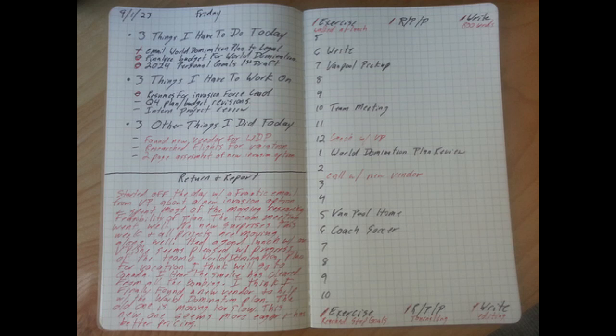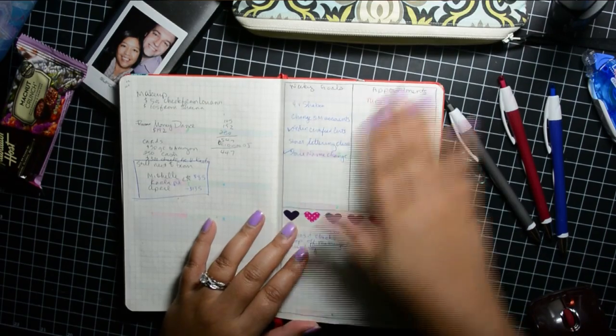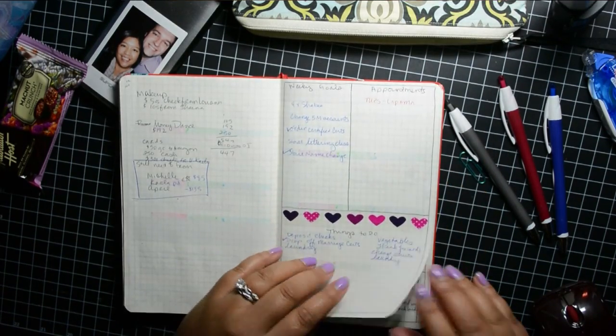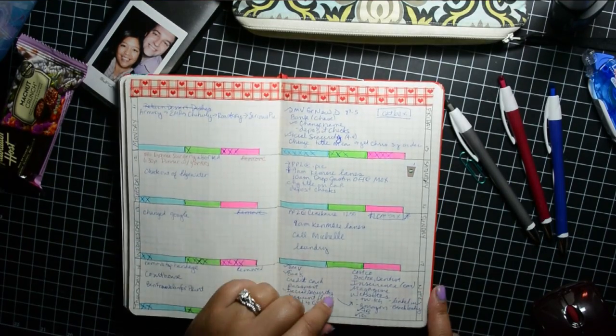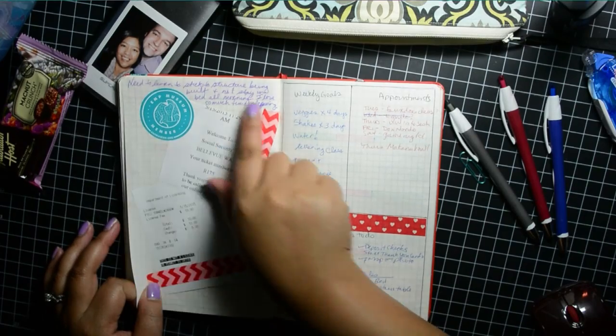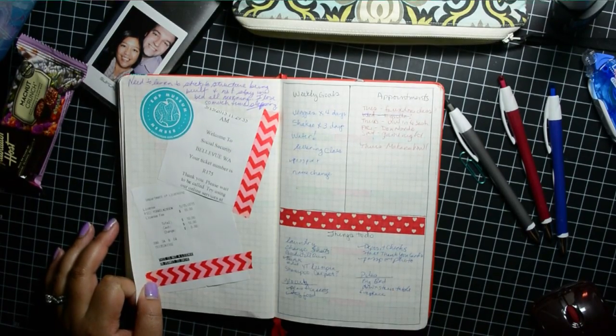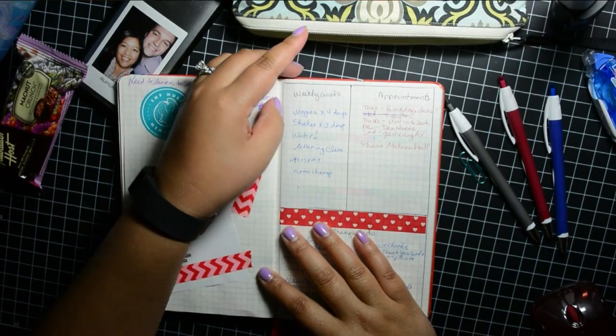For me, I do one page that's a brain dump. I've got weekly goals, appointments, and then things to do. I've got a 2-page layout for my week, and one small section for notes and review. And then the last page is for notes, reviews, and then just memorabilia, because first and foremost, I'm a scrapbooker.